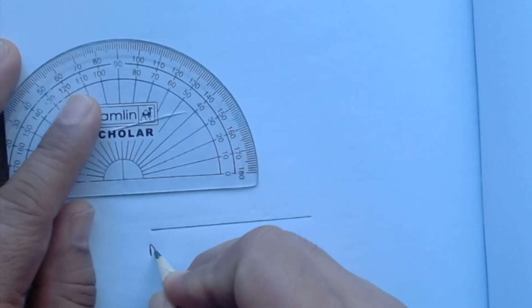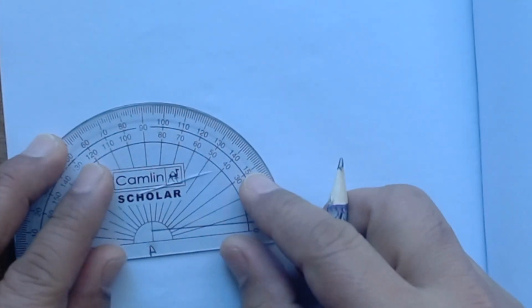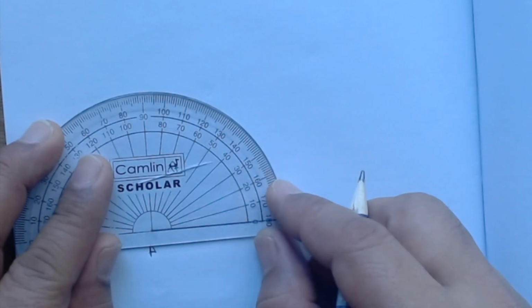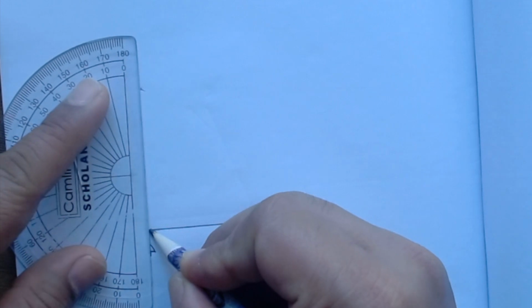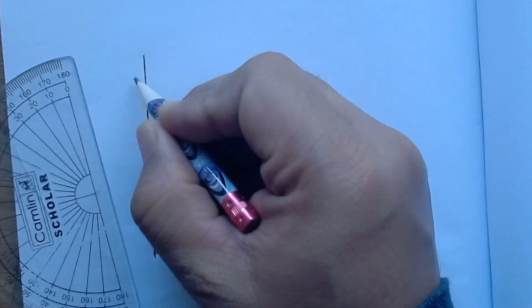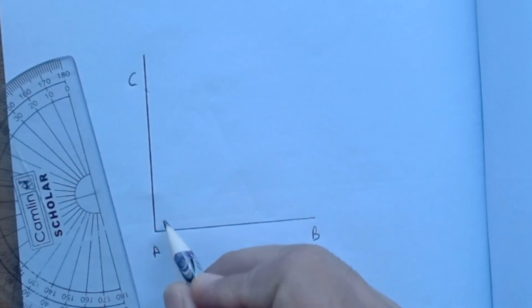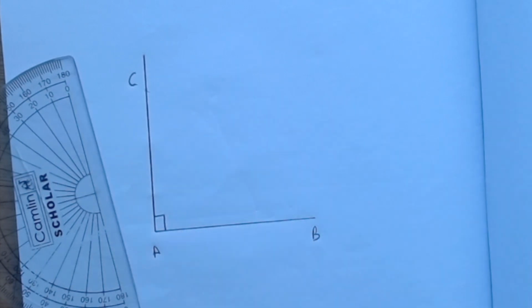I would say this is A, this is B. From the point A, I want to draw, let's say, a 90-degree angle. So this is the point, and I meet the points, and if I call it C, then CAB is 90 degrees. Okay, so if I have to bisect this angle, how can I do that?